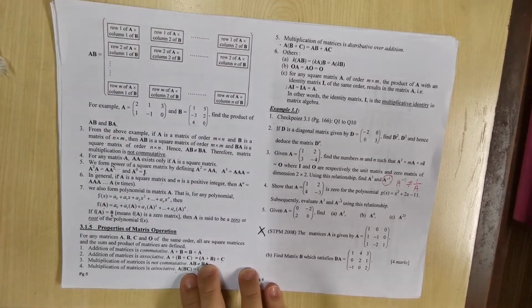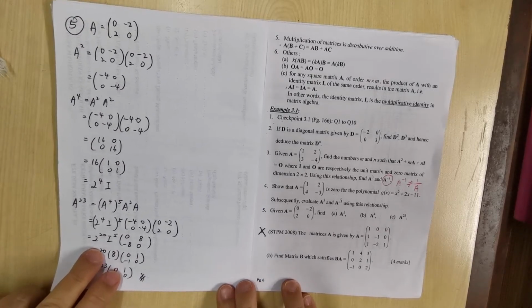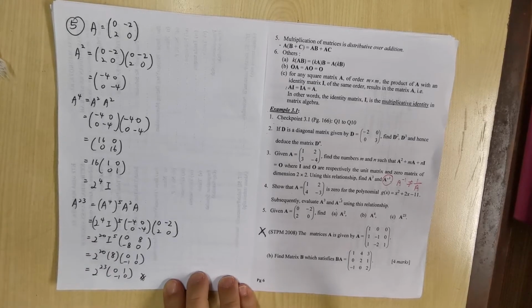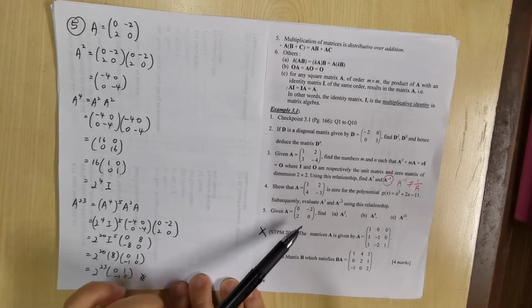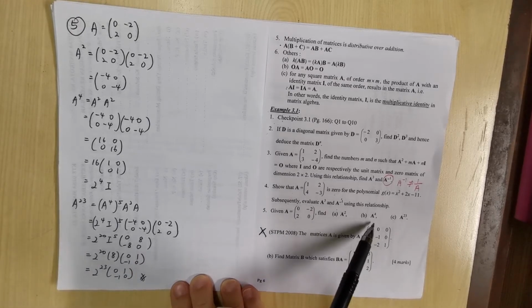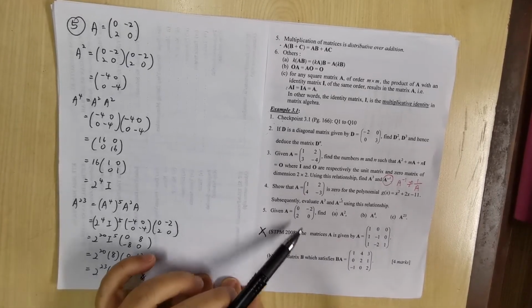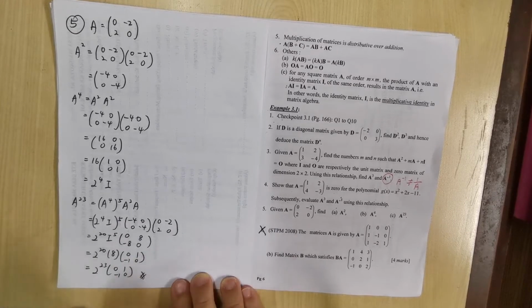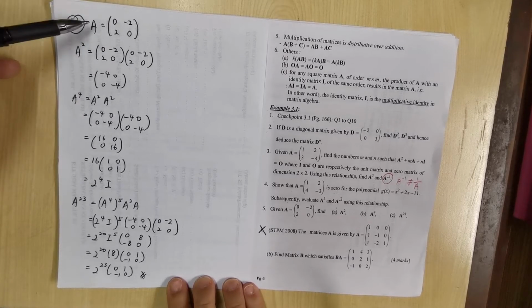Okay, next. Question 5. You are given matrix A. Find A squared, find A power 4, then find A power 23. It's a type of question that also came out in STPM before. So how to do it? A squared and A power 4, no problem. So this is matrix A.